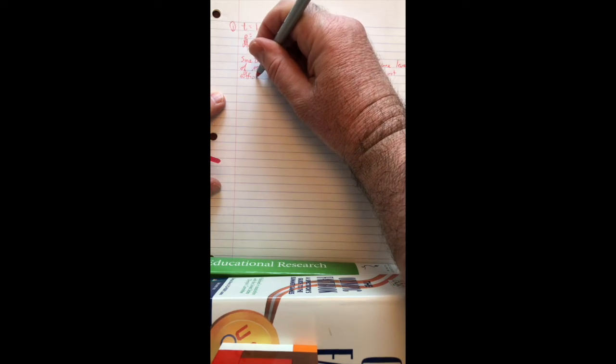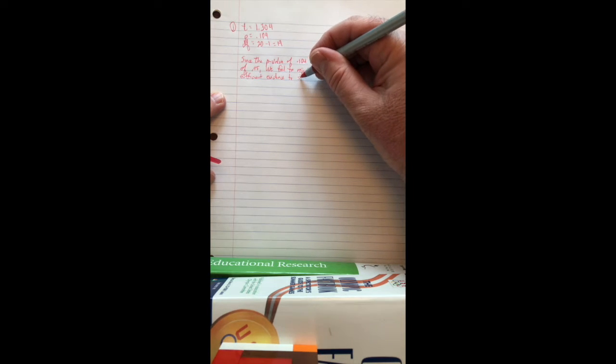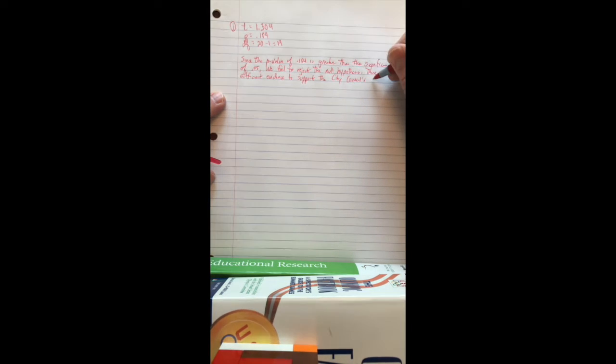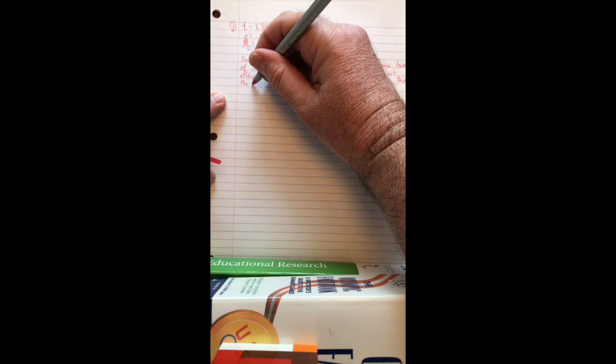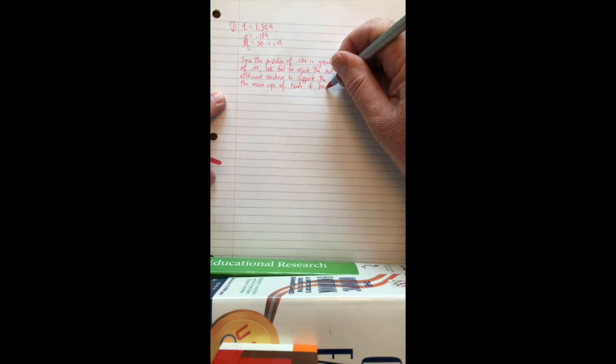There is not sufficient evidence to support the city council's assertion that the mean age of heads of households is greater than 41.3 years.